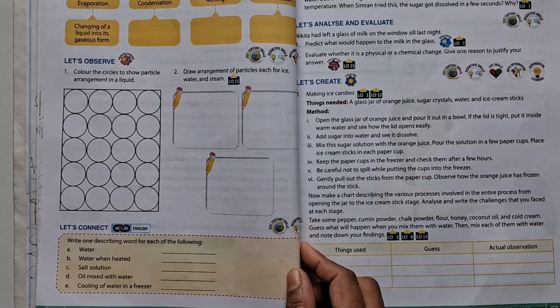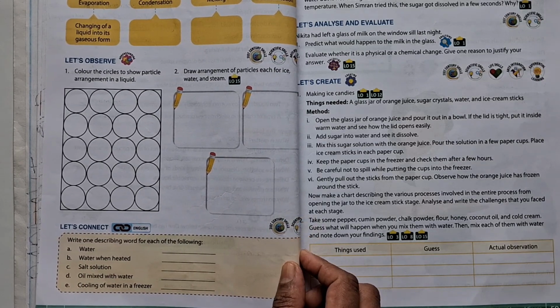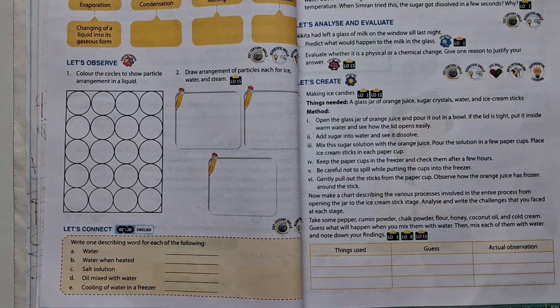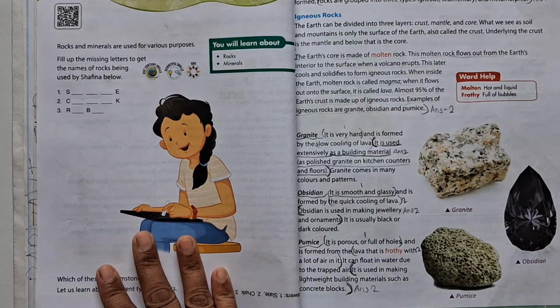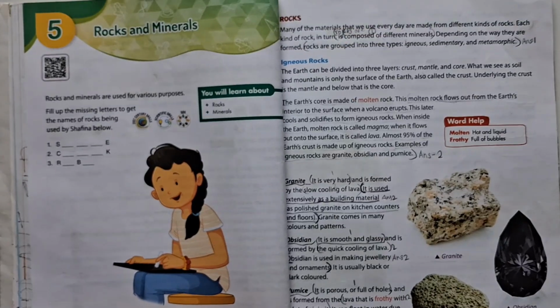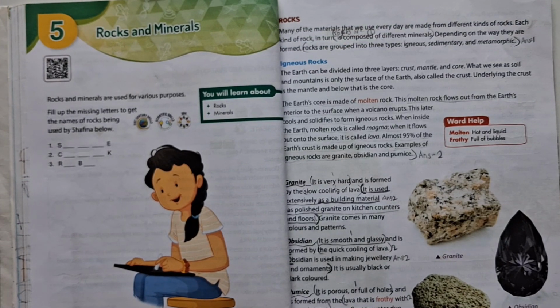Okay, it's very easy. If you have any doubt, comment to me. In the next science lecture we will solve your doubts. Okay kids, in the next science lecture we start rocks and minerals, chapter 5.